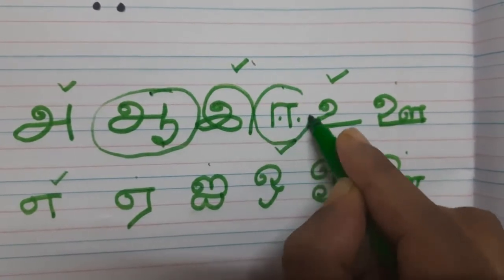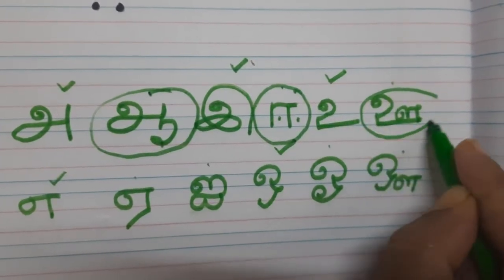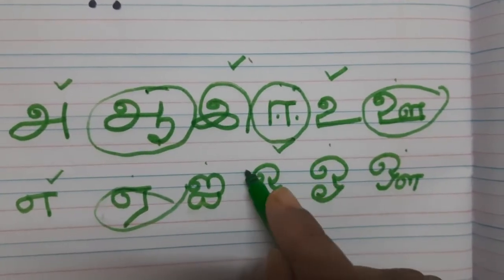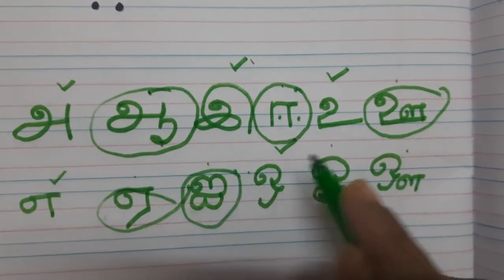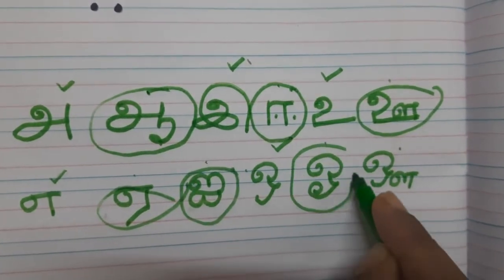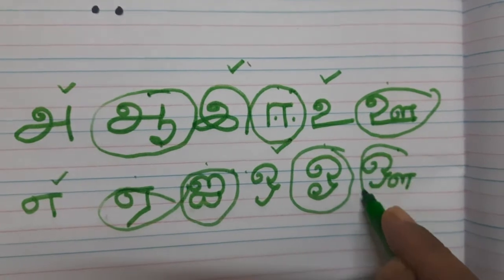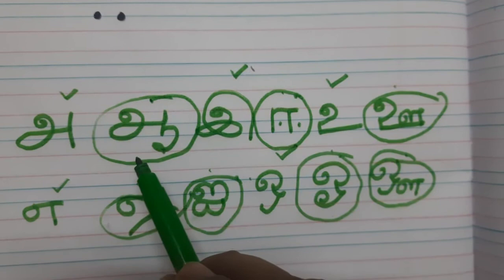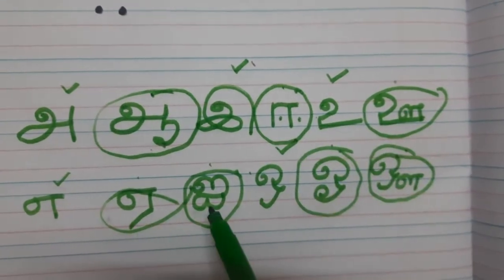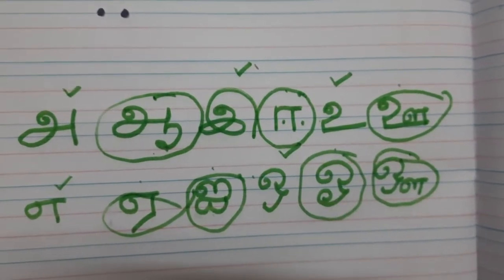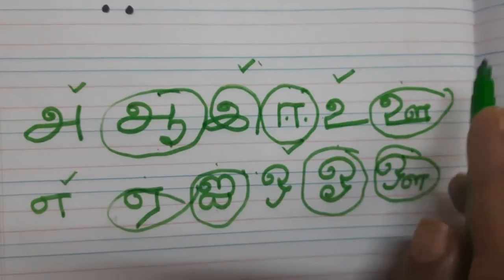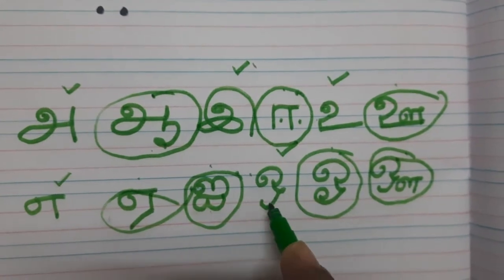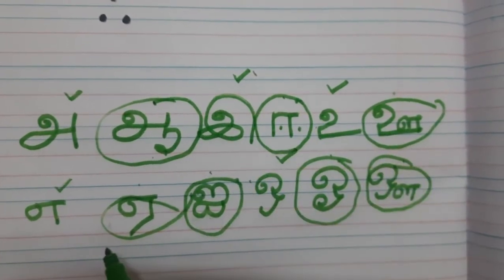A, E, U, A, I, O, Au. All these come under Nedil Eluthukkal. There are totally 1, 2, 3, 4, 5, 6, 7 Nedil Eluthukkal. So out of 12 Uyir Eluthukkal, 5 are called Kuril Eluthukkal and 7 are called Nedil Eluthukkal.